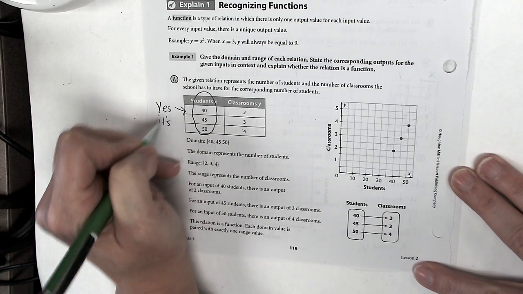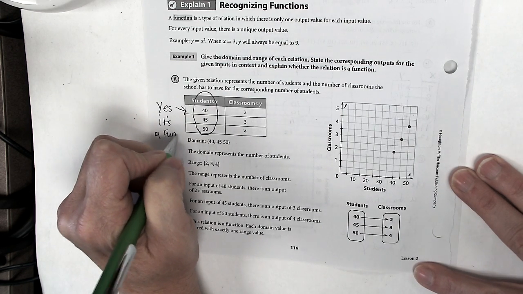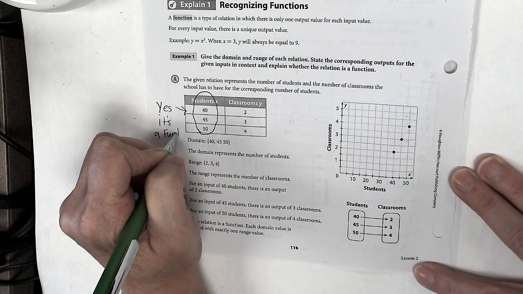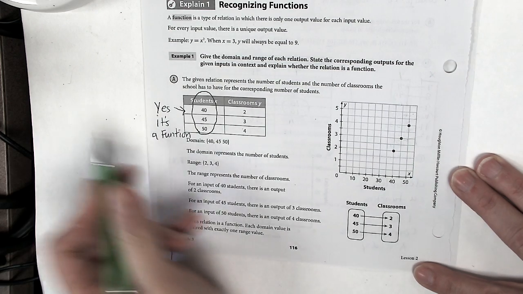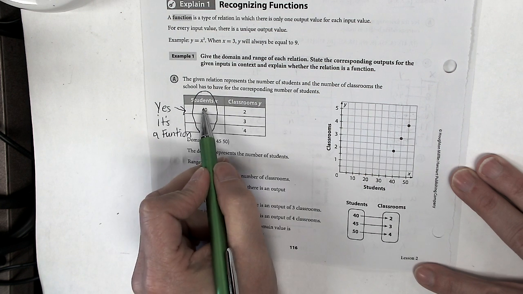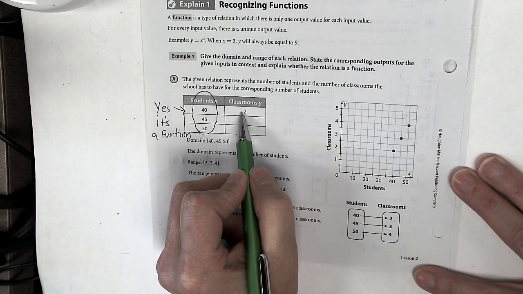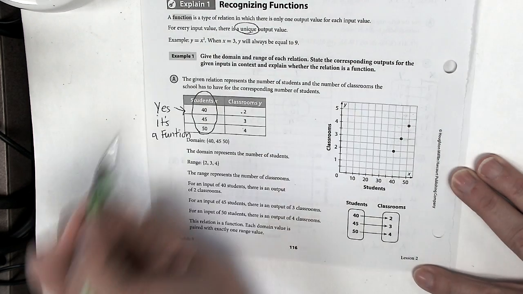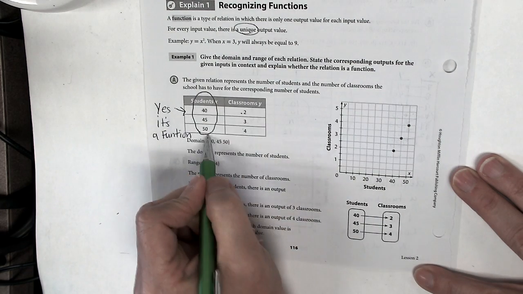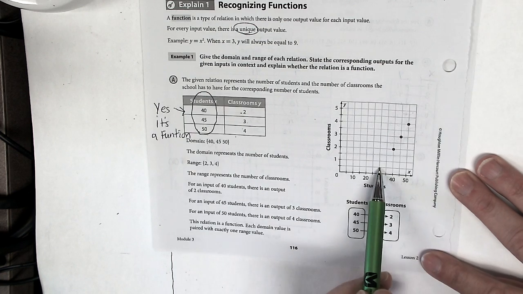Okay, why is it a function? Because every x value is paired with one y value, one unique y value. Same thing here, same thing here. You can check it by looking at the graph by doing the vertical line test. 1, 1, 1. It hits it once as it goes across.